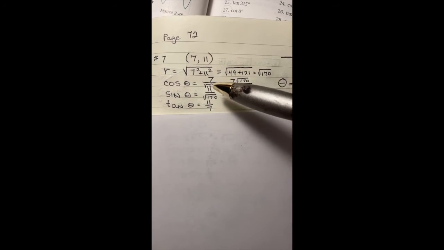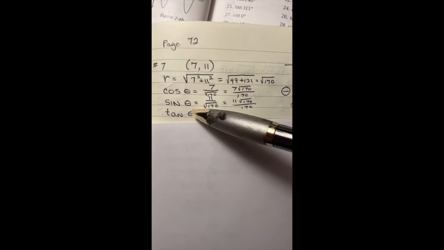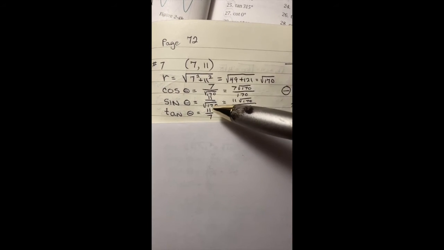The sine of theta is going to be the y coordinate over the radius. So it's 11 over the square root of 170. And when you rationalize that denominator, it's 11 square root of 170 over 170. And the tangent is 11 over 7, y over x.